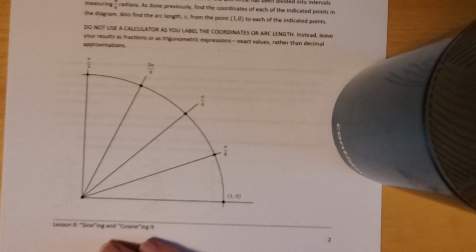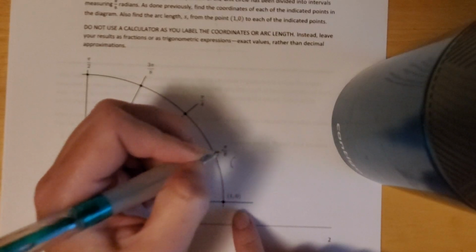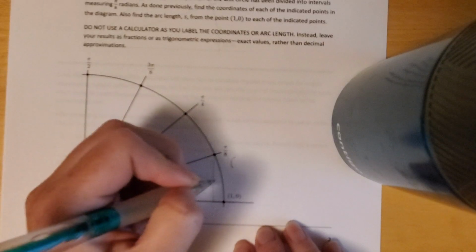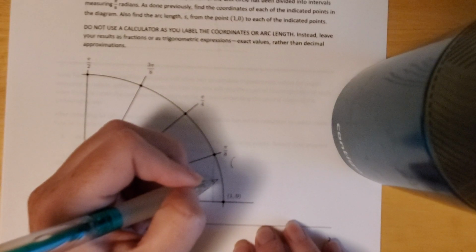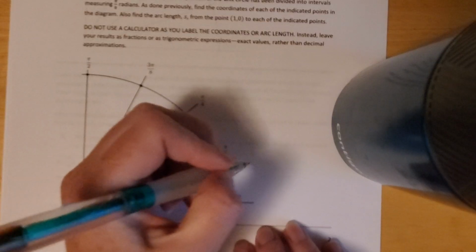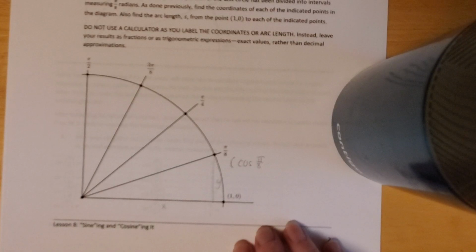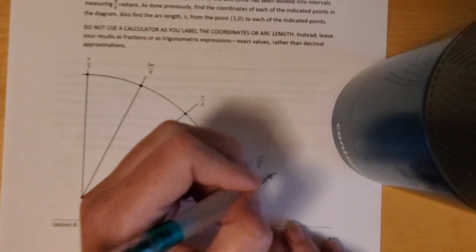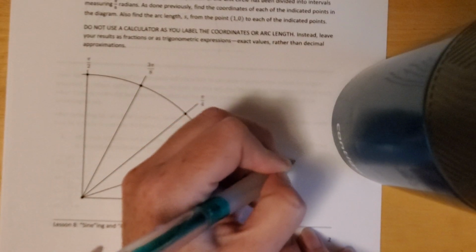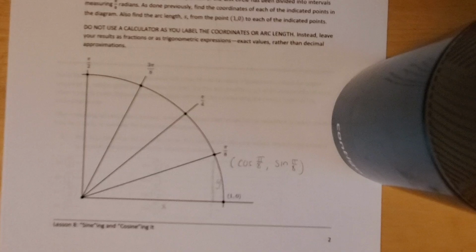We want exact values. So to find the coordinate of this point, we're going to use cosine, because it's for x. X is side to side, and up and down is y. So we need cosine of pi over 8. Because the radius is 1, it'd be 1 times cosine pi over 8, or just cosine pi over 8. And for the sine, it would be 1 times sine pi over 8, which we don't need the 1 since the radius is 1. So it'd be (cosine pi over 8, sine pi over 8).